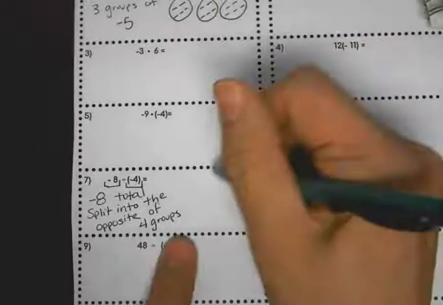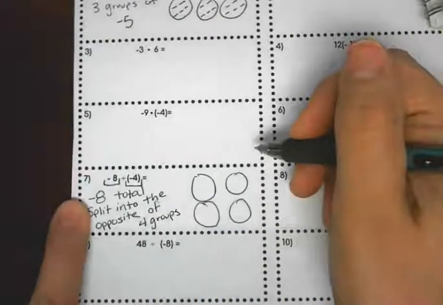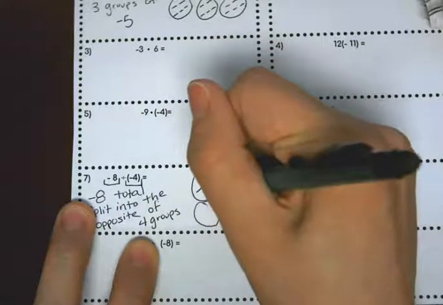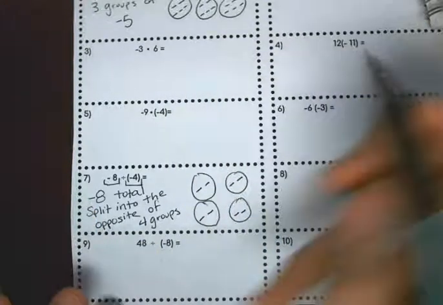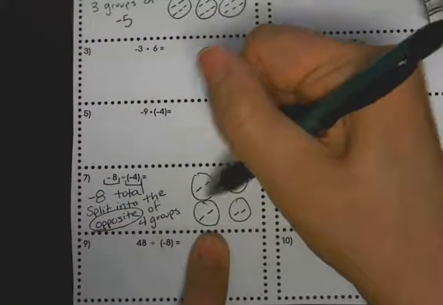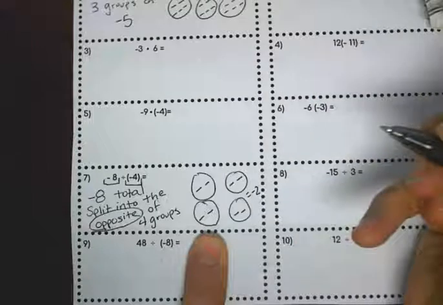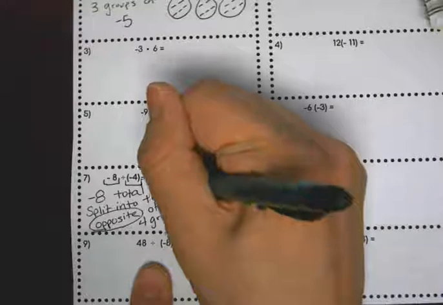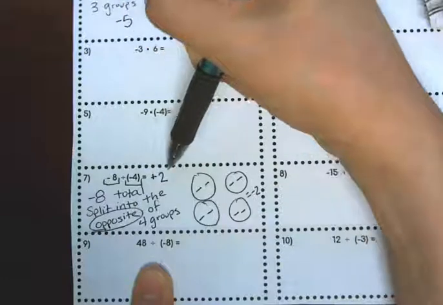So I'm going to start with 4 groups, 1, 2, 3, 4, and I have to split 8 negatives. So I know that 8 divided by 4 is 2, which means that I'm going to have 2 negatives inside of each group. But I have to remember to go back and do the opposite. So if each group has 2 negatives, the opposite of 2 negatives equals 2 positives. Therefore, this is positive 2. Negative 8 divided by negative 4 equals positive 2.